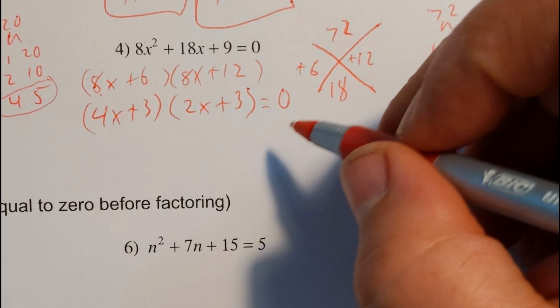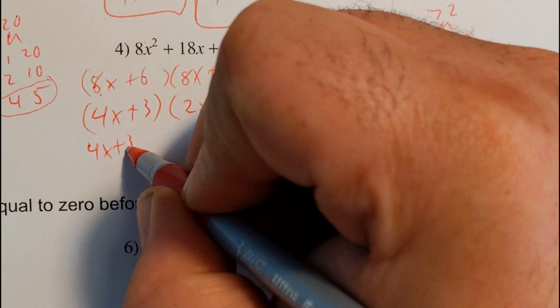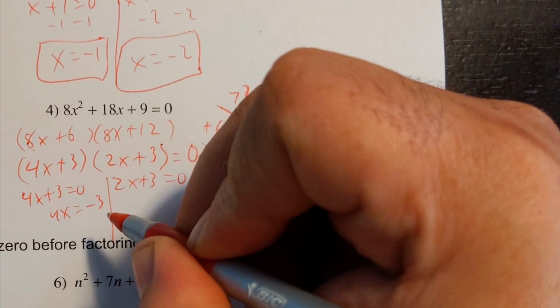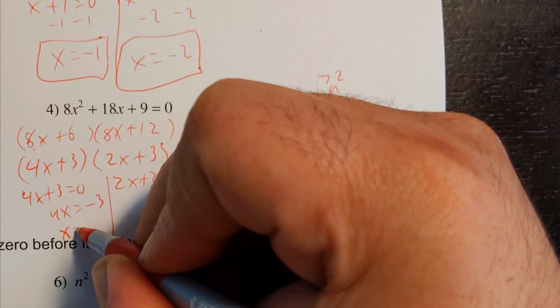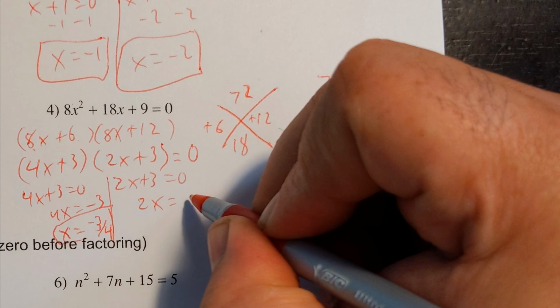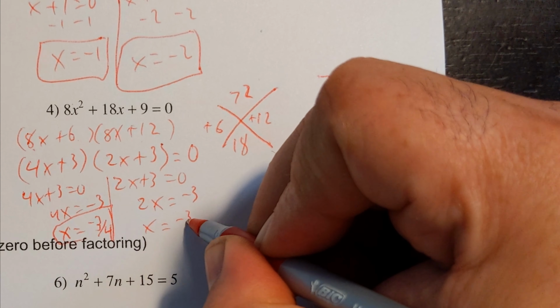Now that we have our factors, make each one equal to 0. So 4x plus 3 equals 0. 2x plus 3 equals 0. Over here on the left side, you're going to subtract 3. And you're going to divide by 4. And you get negative 3/4. On this one, you're going to subtract 3. Divide by 2. And you get negative 3/2.